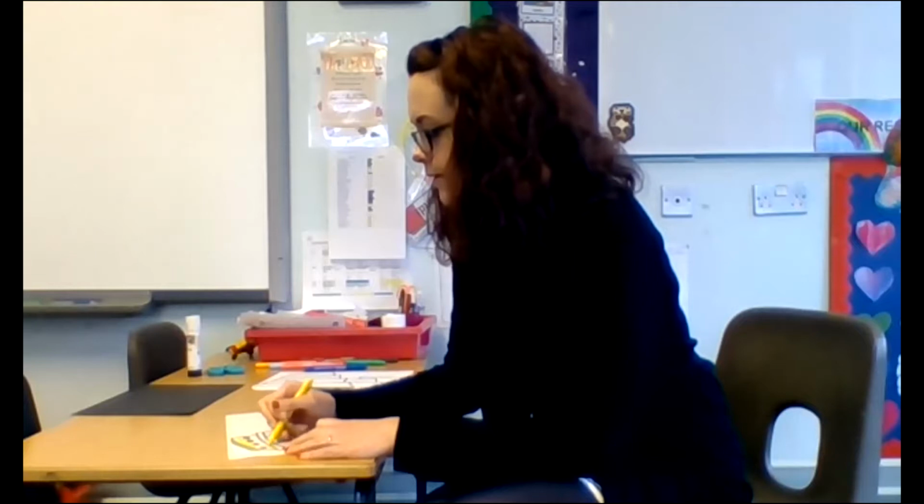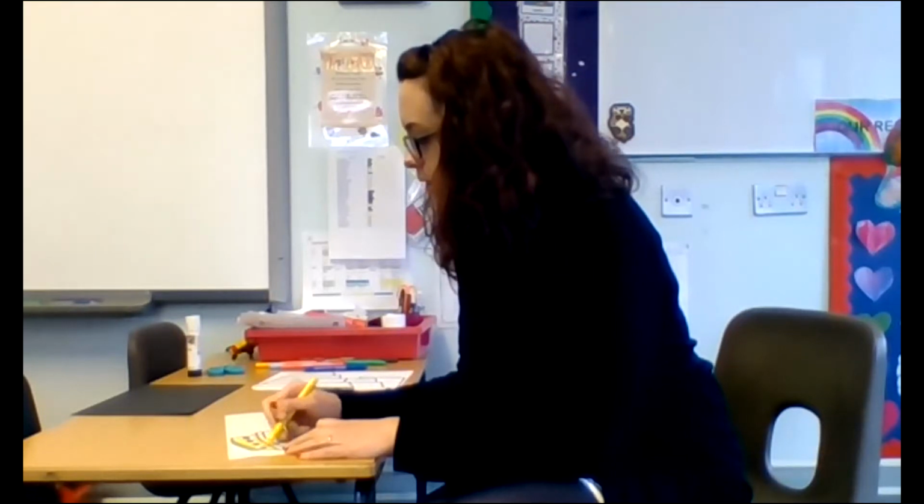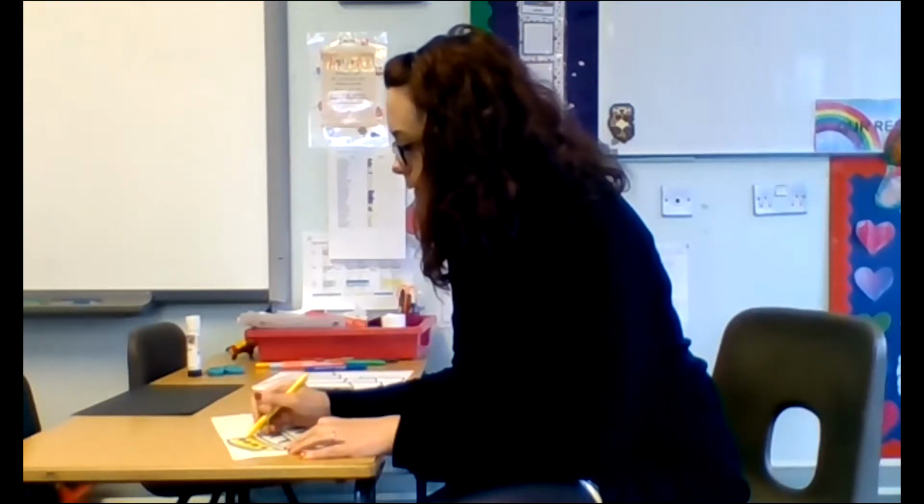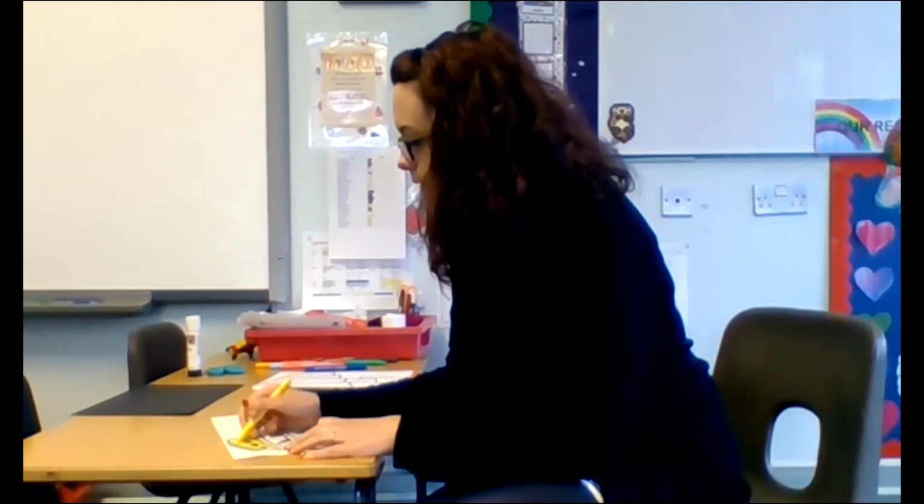And colour that in. Again, you take your time over it. I'm just going to do mine quickly to show you. Yours will be a lot neater than mine. There are little black bits on mine from the black felt tip pens.